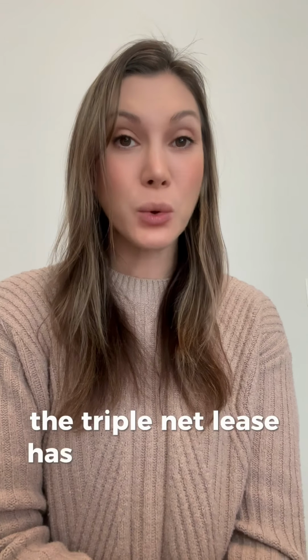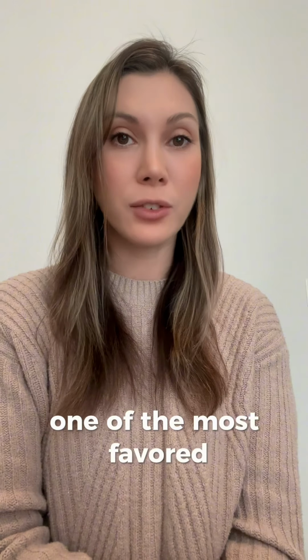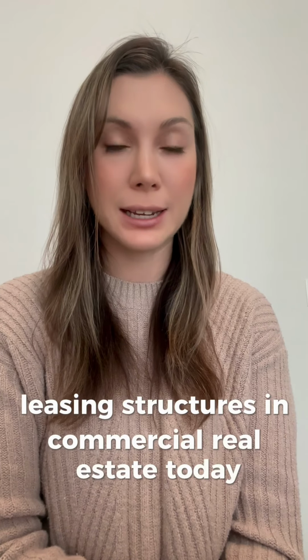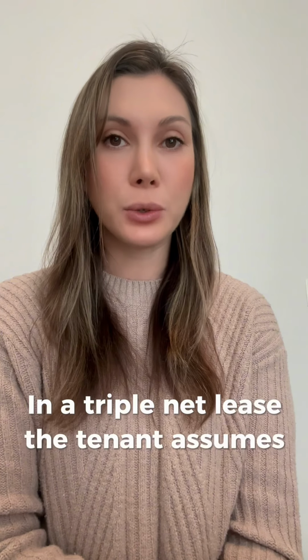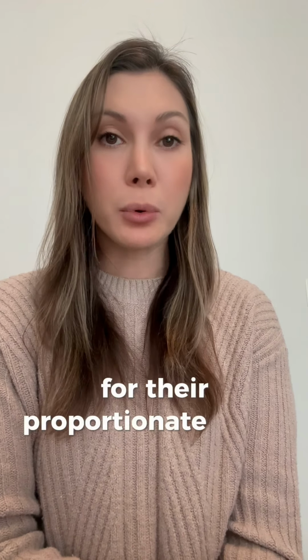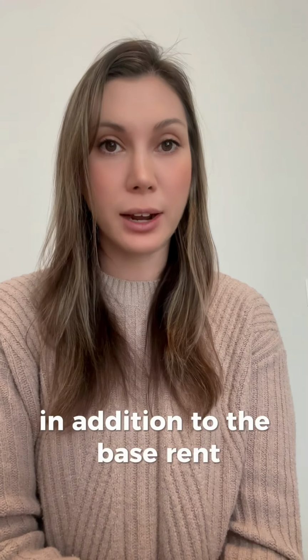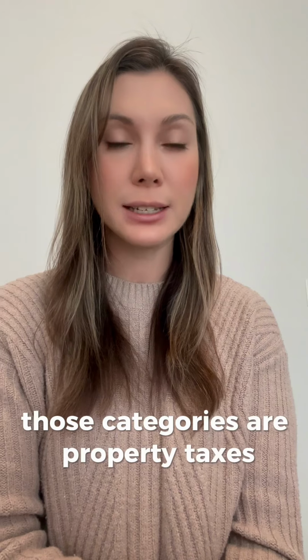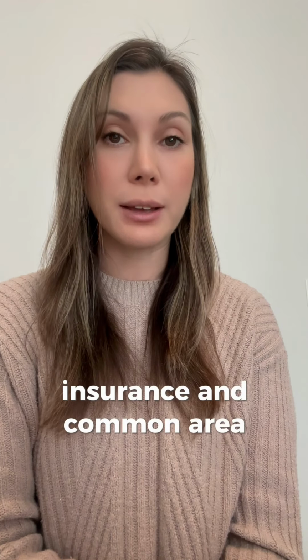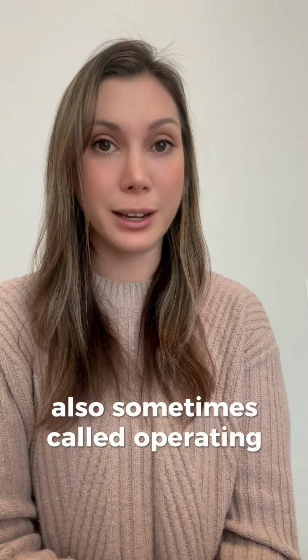The triple net lease has quickly become one of the most favored leasing structures in commercial real estate today. In a triple net lease, the tenant assumes responsibility for their proportionate share of three primary categories of charges in addition to the base rent. Those categories are property taxes, insurance, and common area maintenance expenses, also sometimes called operating expenses.